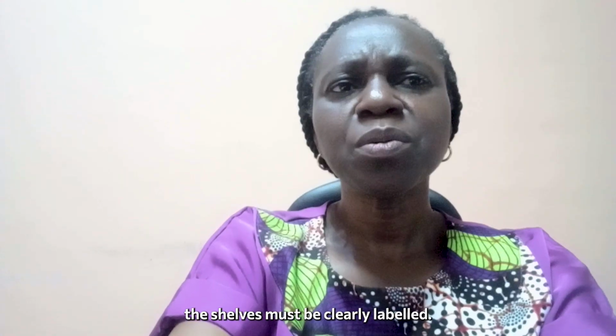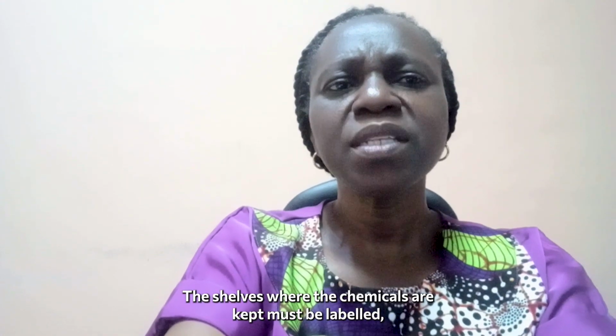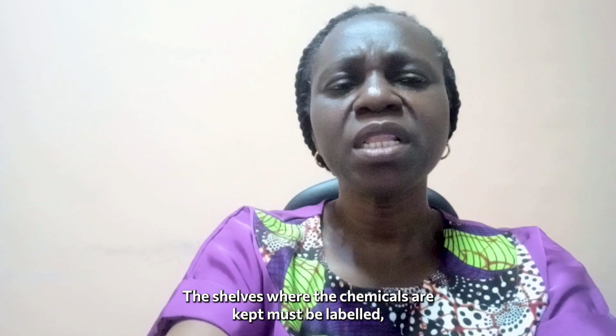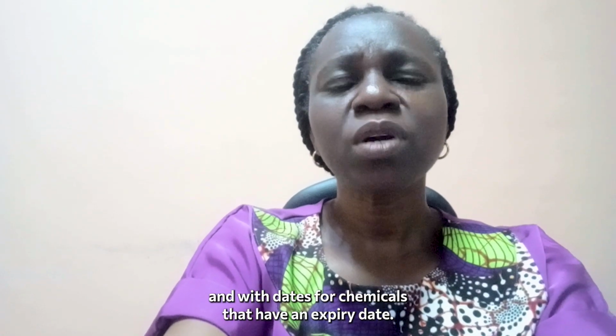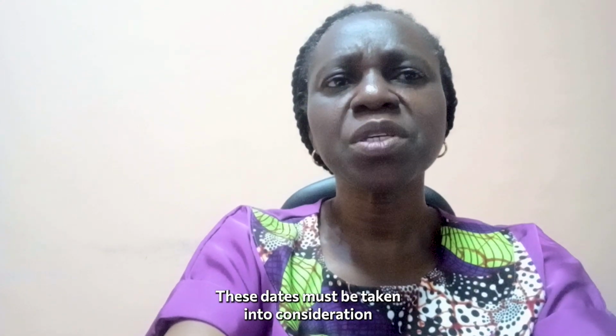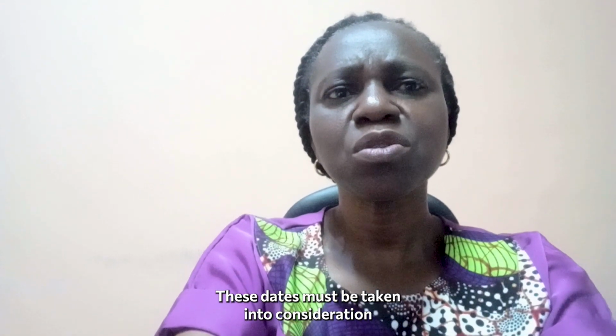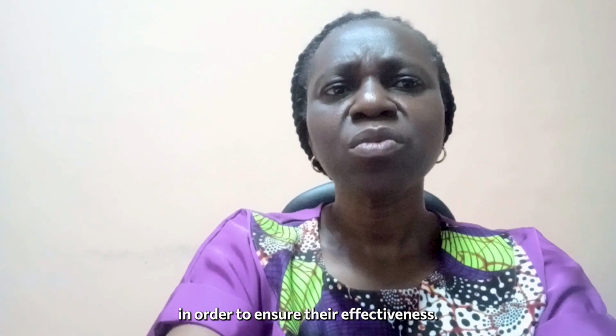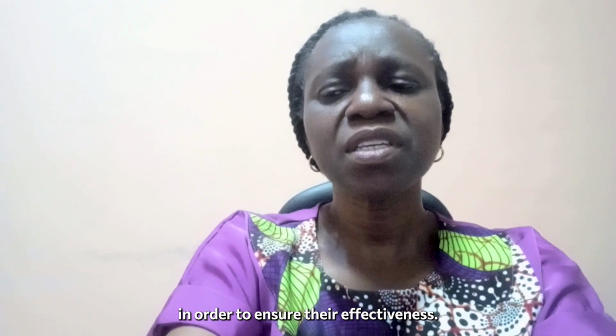Also, the shelves must be clearly labeled. The shelves where the chemicals are kept must be labeled, with dates for chemicals that have expiry dates. These dates must be taken into consideration in order to ensure their effectiveness.